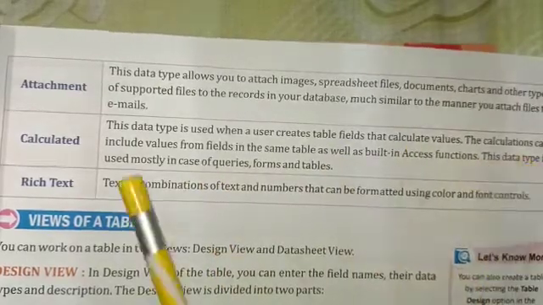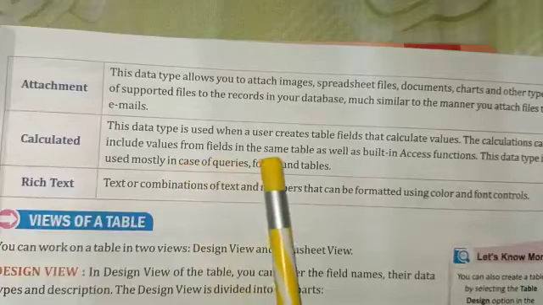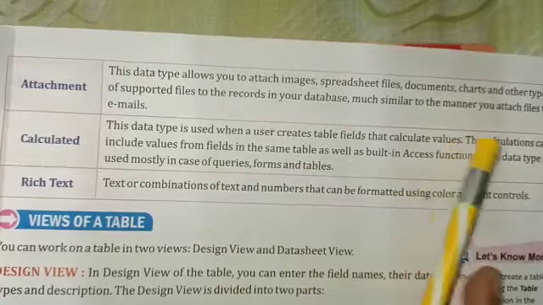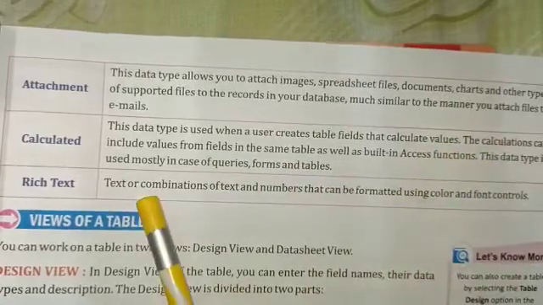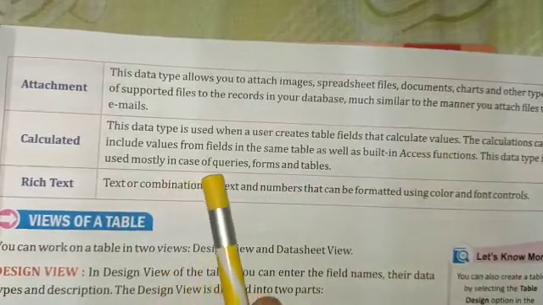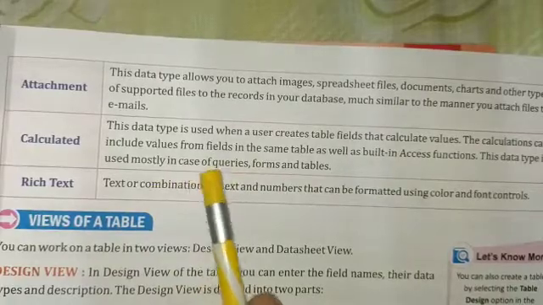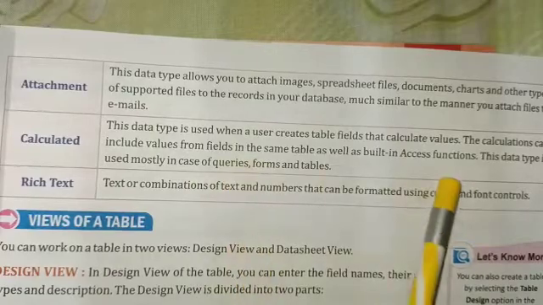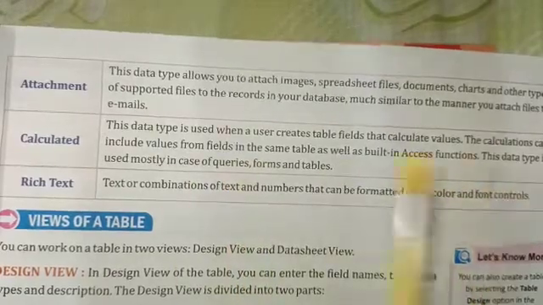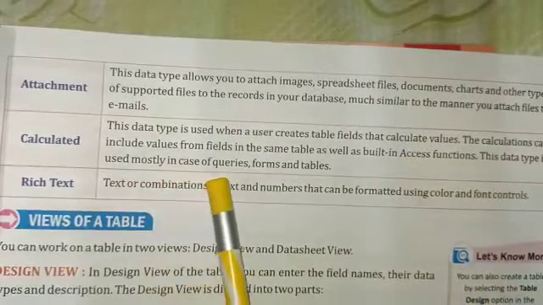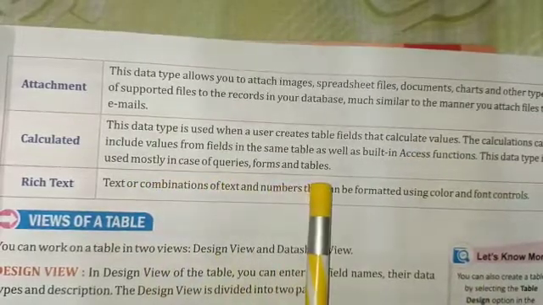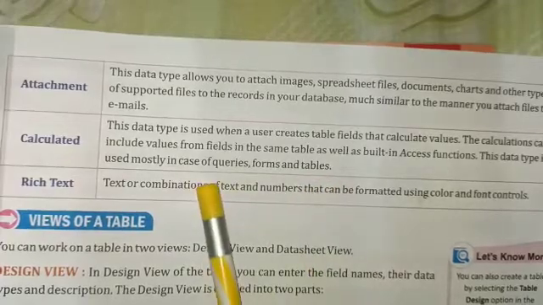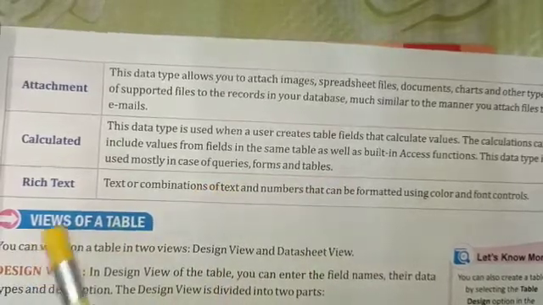The calculations can include values from fields in the same table as well as built-in Access functions. This data type is generally used in case of queries, forms and tables.